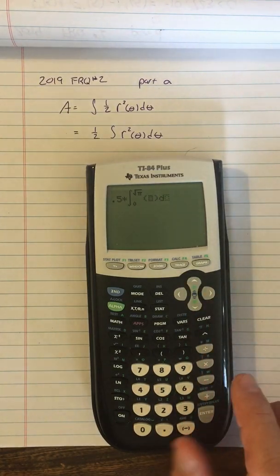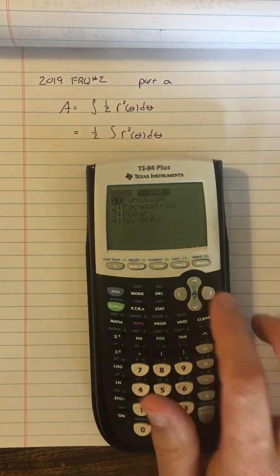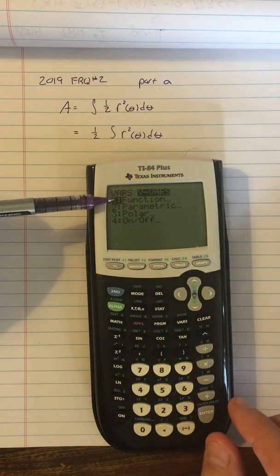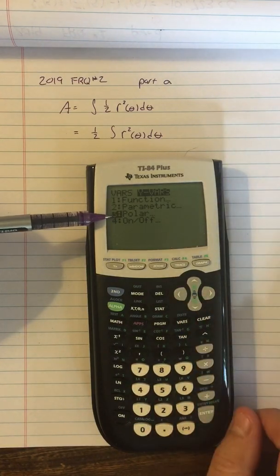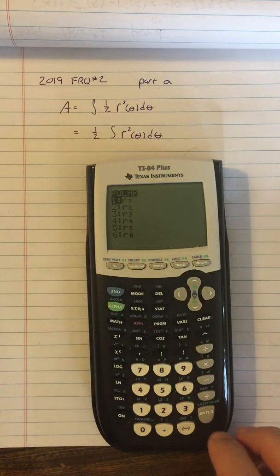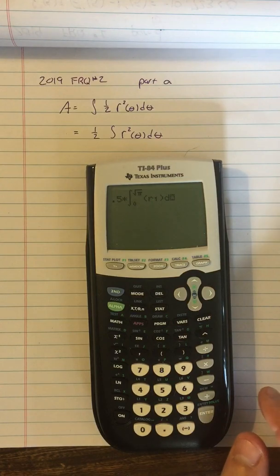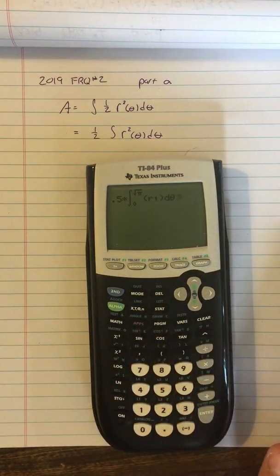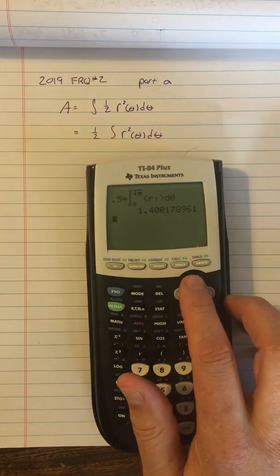Now here's a trick with this though, because I'm in polar mode. When I go to do variables, y variables, I do not pick function. I have to skip down here to polar. I found that out the hard way. So we go down here to polar, and then I can pick my R1, because otherwise it would be Y1 and would have a conflict of variables. So then we have theta there, and I just hit the button, and it gives me 1.400, which I'm pretty sure is totally wrong because I forgot the squared.